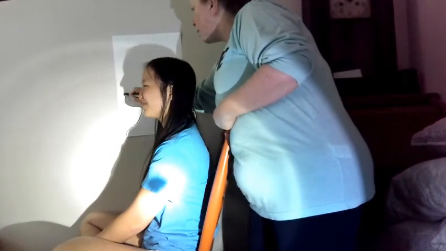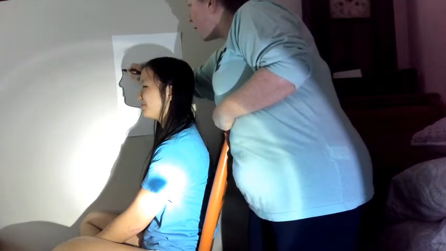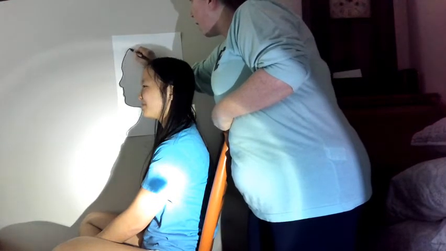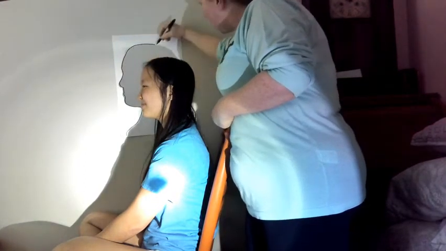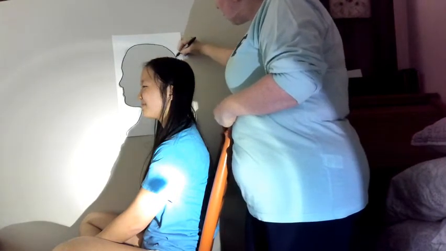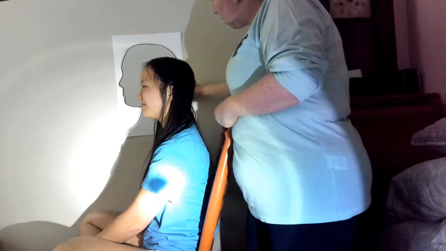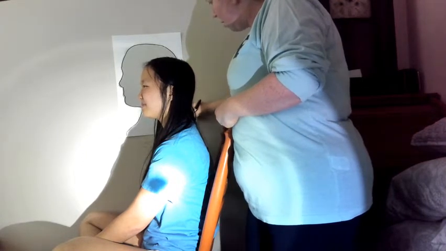Okay, so I'm going to take my Sharpie, I'm going to get in here behind her, and I'll start at the bottom, trace the outline of her clothing, come up her neck, around her chin, up around her lip, her nose, where the eyes are, up over the forehead, around the outline shape of her hair, here down around the back side of her hair, the neck, and then off the edge of the paper.